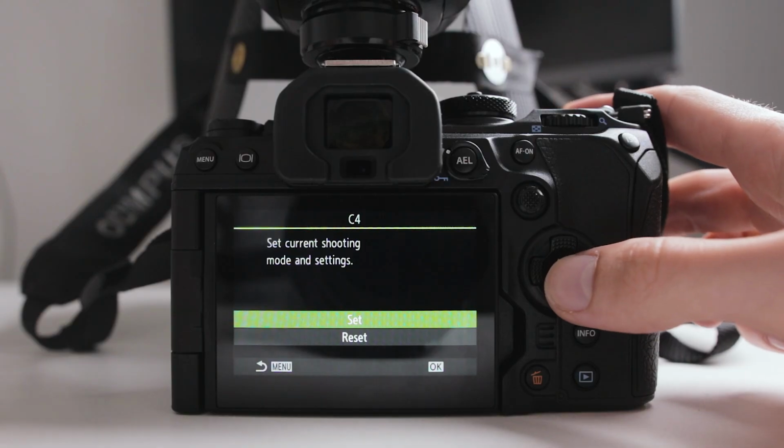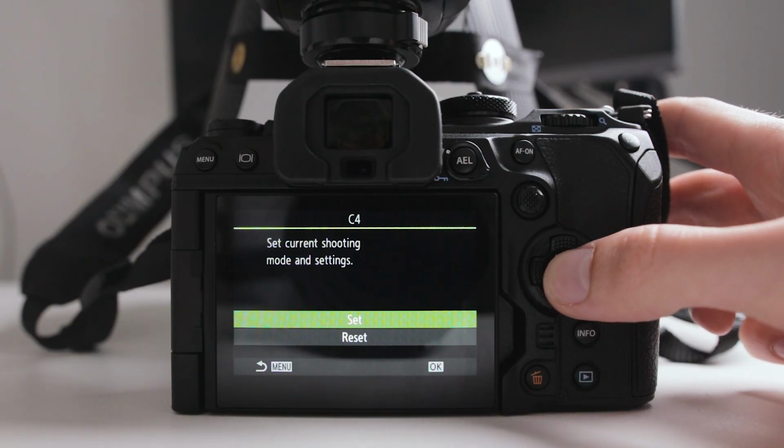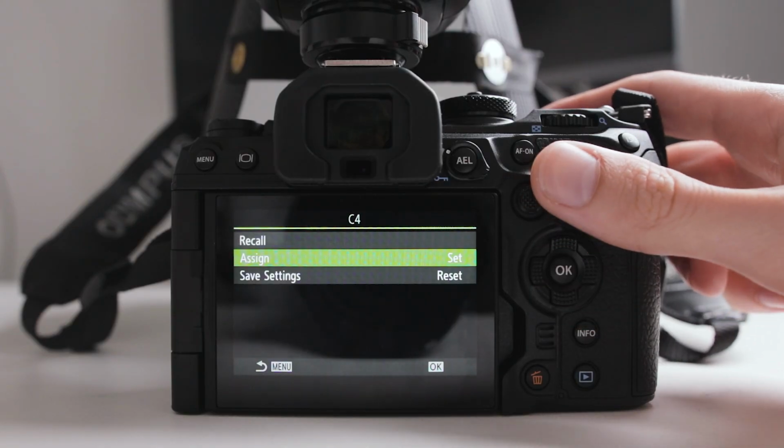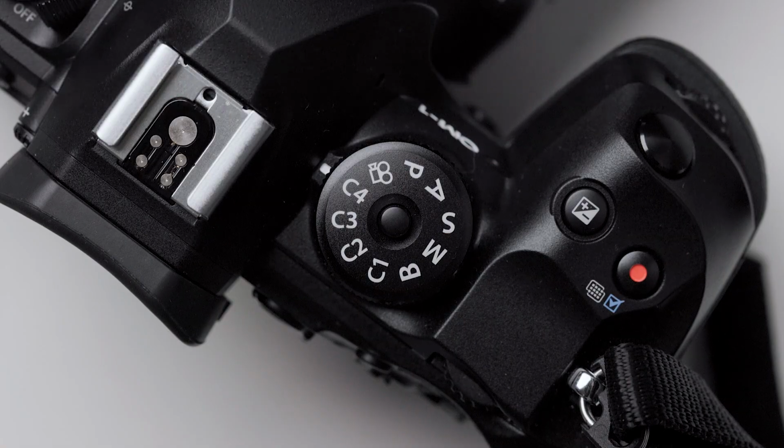So all the settings, including white balance, shutter speed, aperture, everything like that, including bracketing, will be assigned to that custom mode. Once you're happy with all the settings you've got in manual mode, you hit set, and that will set all those settings to C4 on the mode dial.